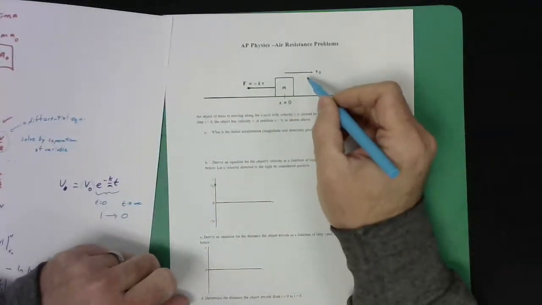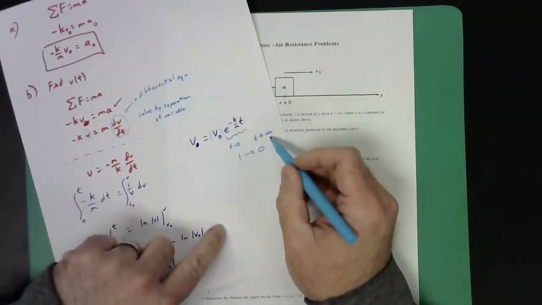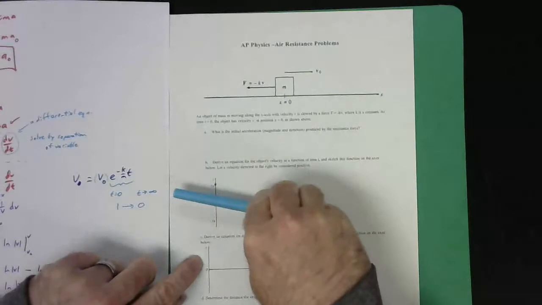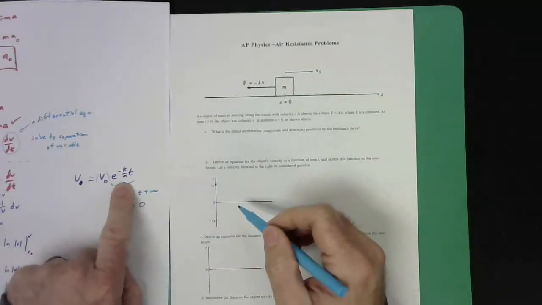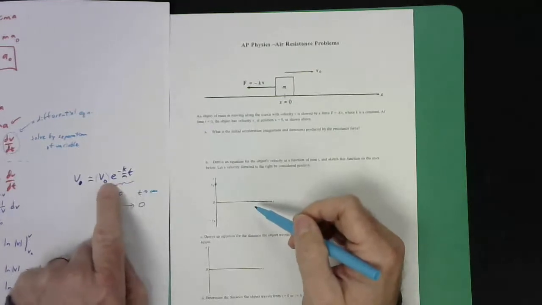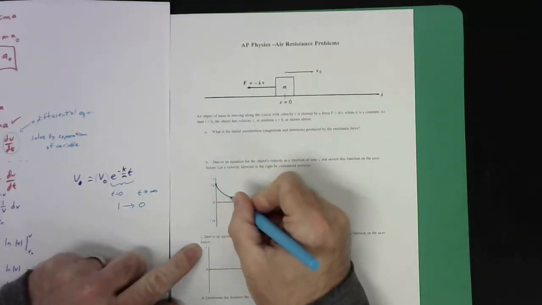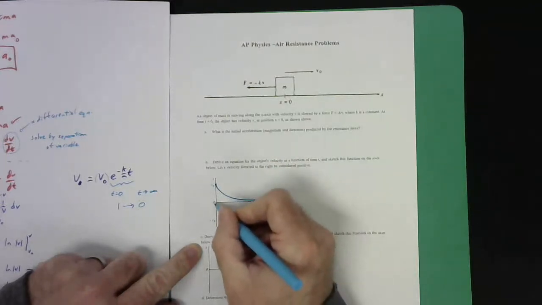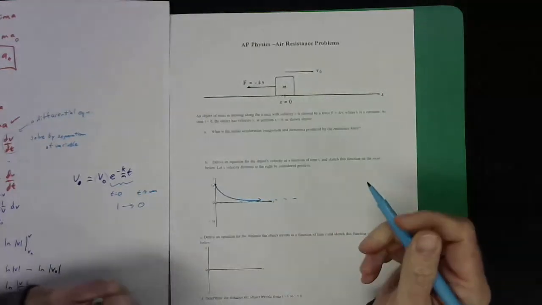At the very end, as my V approaches 0, which, yes, we know to get to 0 would take an infinite amount of time, the slope would approach 0. It's going to be leveling off, and it's going to take infinite time for this thing to get to 0. So it's going to be asymptotic to 0. I've got this asymptote here. Okay, and that's my VT graph.